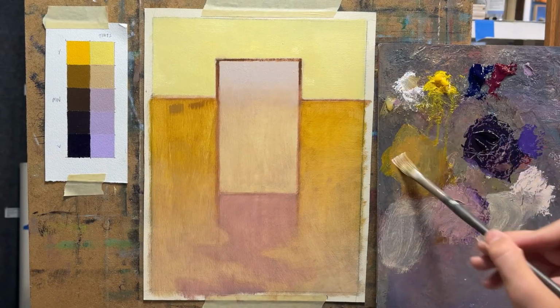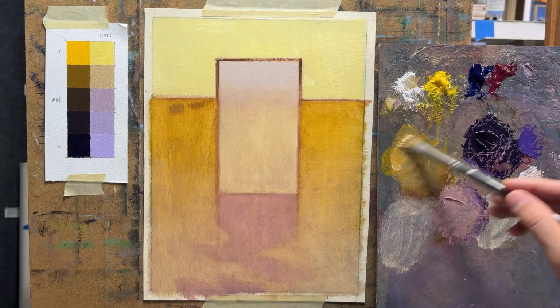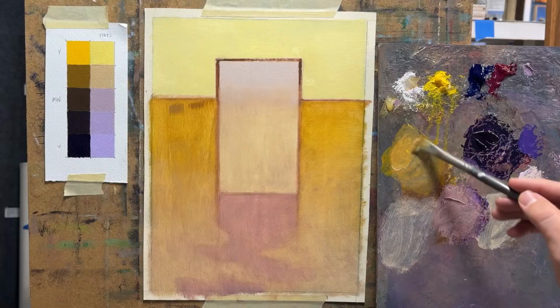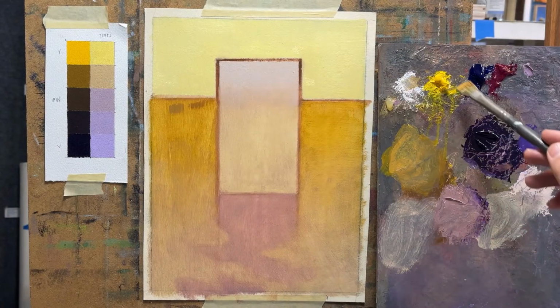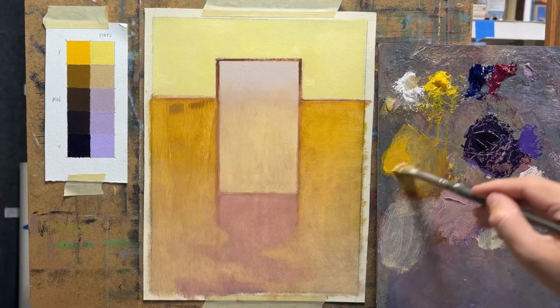Still a little bit dark. Let's grab some yellow, a little bit of white, so I keep it, I don't want it to seem too chalky. I want to keep this whole outside feel a lot warmer. So I'm grabbing some yellow.